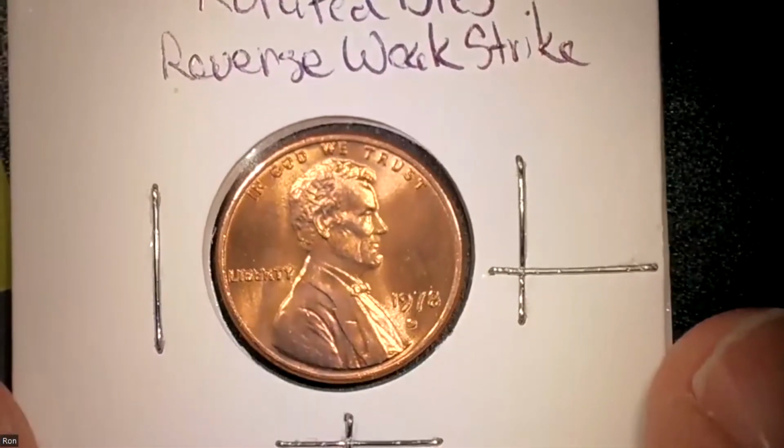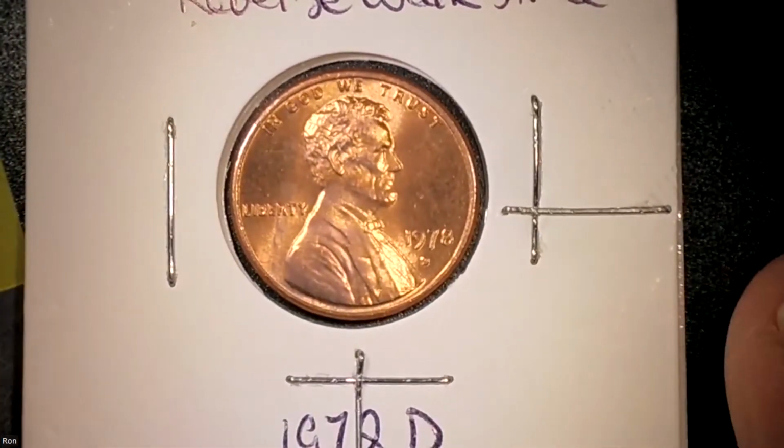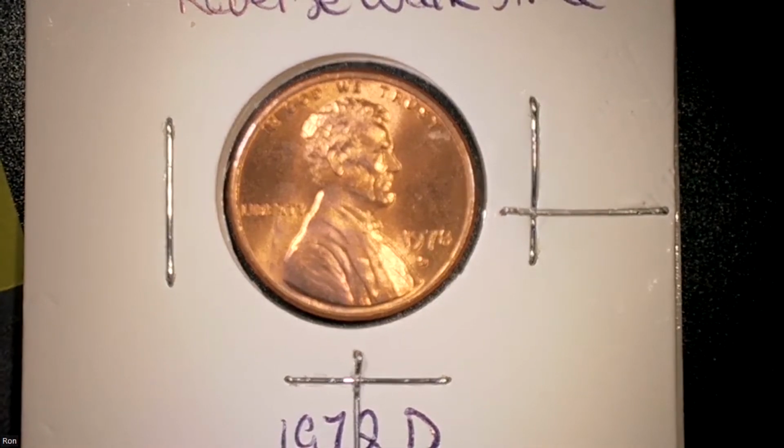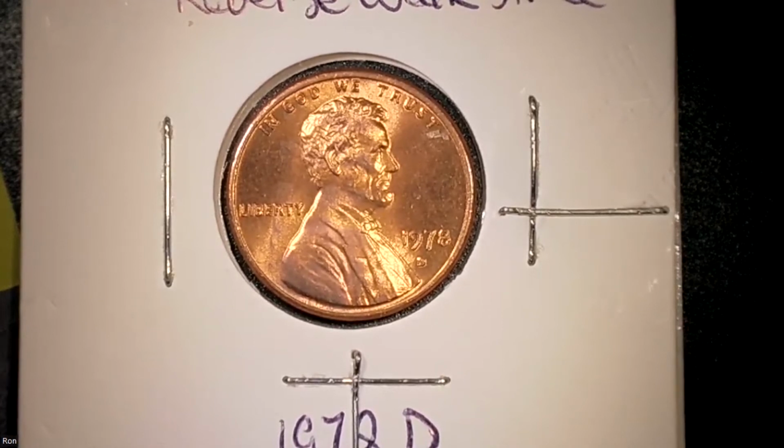This is a 1978D. The last one was 76. This is 78. Isn't that a gorgeous coin? Look at that. Wow. Bright red, sharp features on Lincoln's cheeks and jawline. Excellent. And then there it is, 1978. Let me see if I need to focus it just a bit, maybe. No, there it is. And very good in terms of liberty.